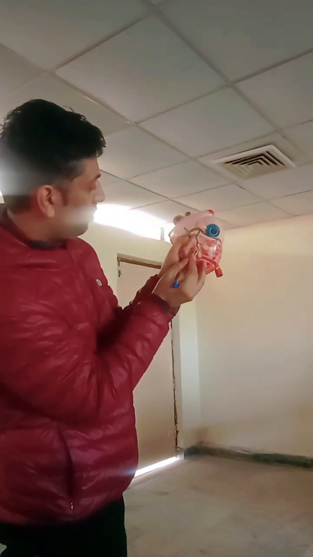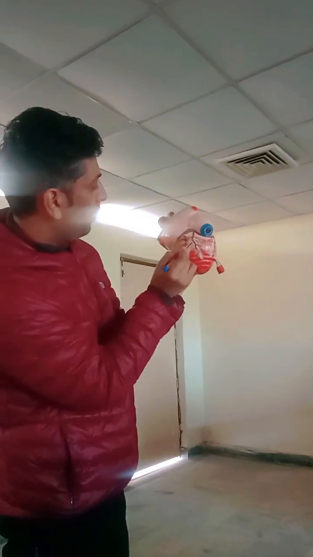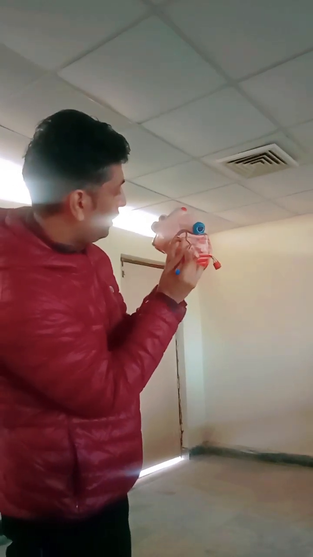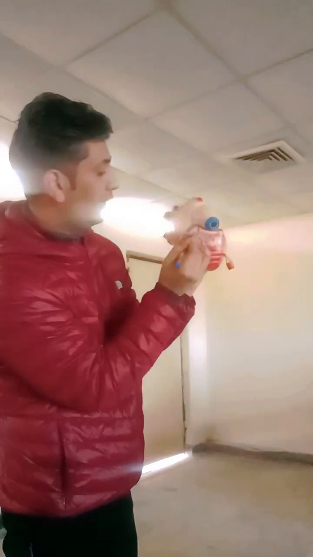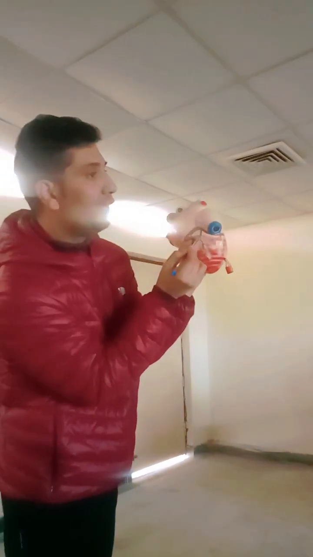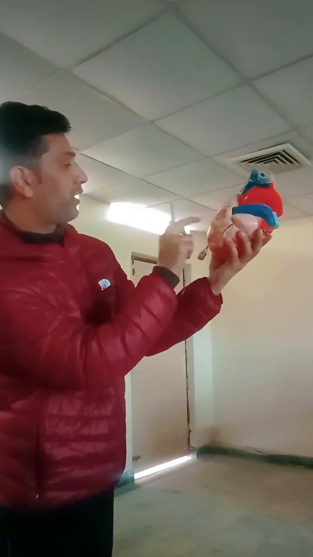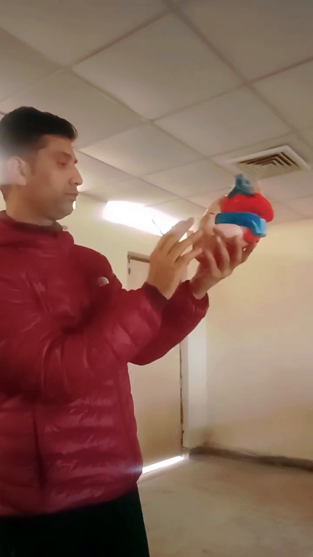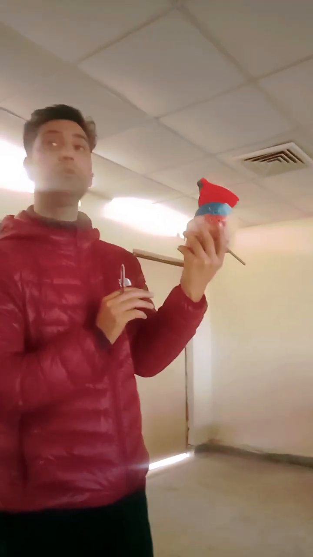One more vein is here. See, it is in the middle. This is known as the middle cardiac vein. It will collect the blood from the right ventricle and enter into the coronary sulcus, and the coronary sulcus will take this blood into the right atrium. Are you getting my point? So that was all about the coronary circulation as well as the venous circulation.